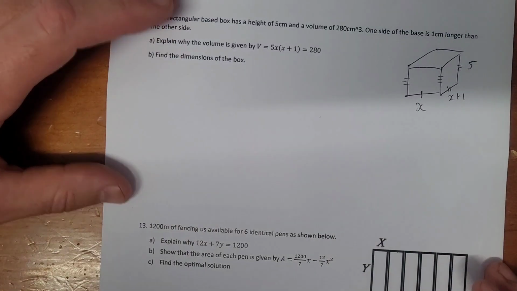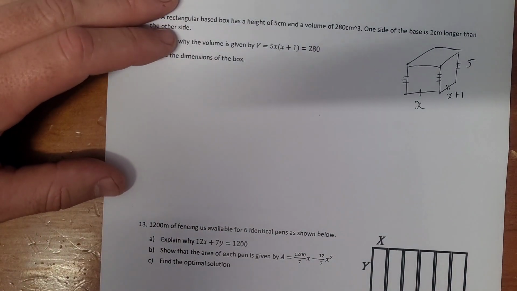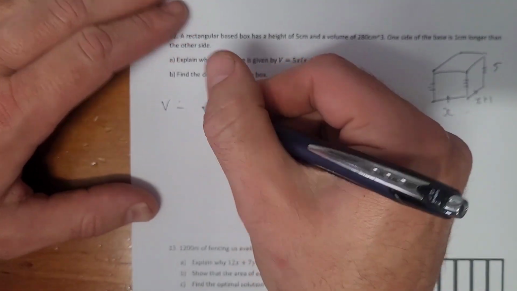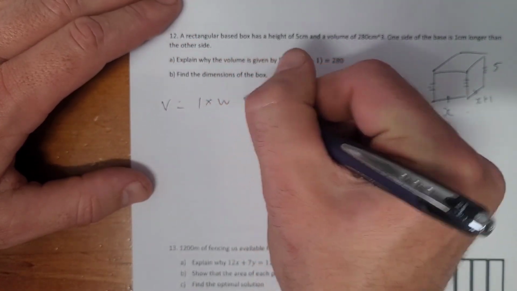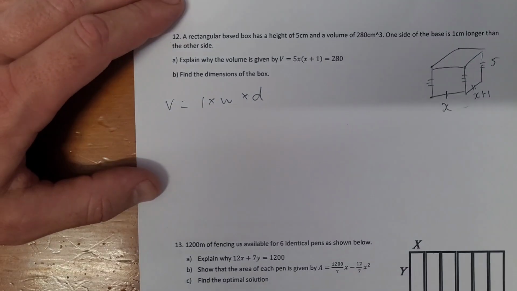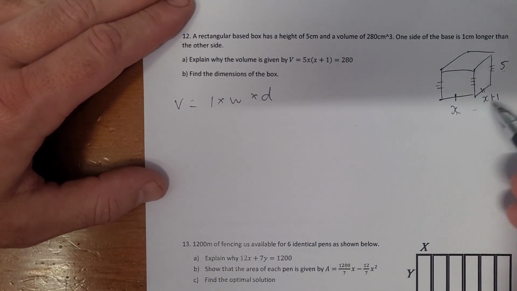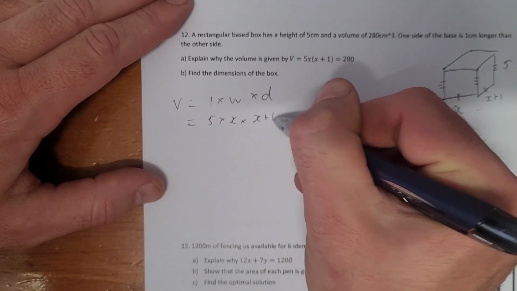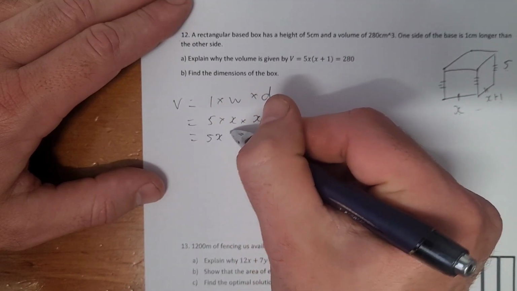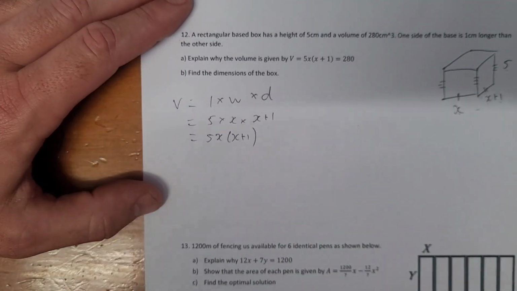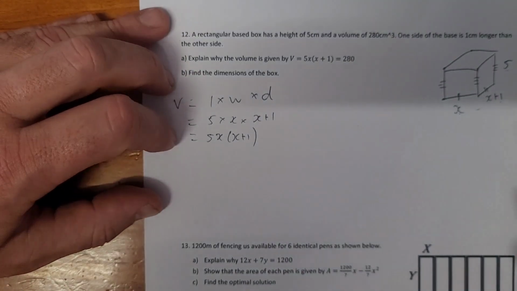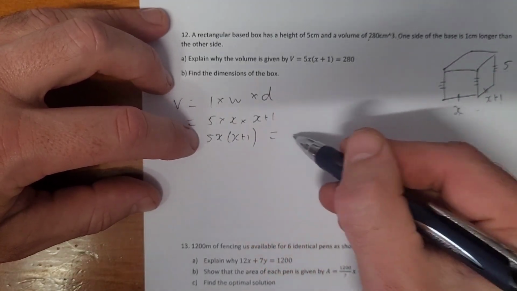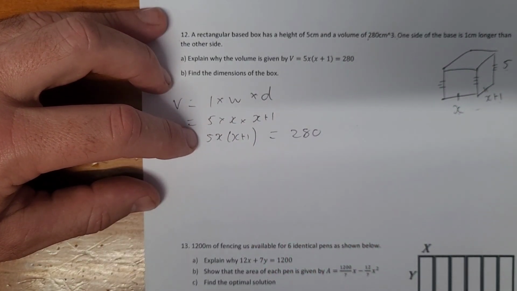Okay, now the volume of this shape, right, the volume of this whole shape, the volume of a rectangular prism is length times width times depth. So in this circumstance, that's going to be 5 times x plus 1, which is 5x times x plus 1. All right, now we also know that the volume is equal to 280 centimeters cubed. So we have the volume equals 280.